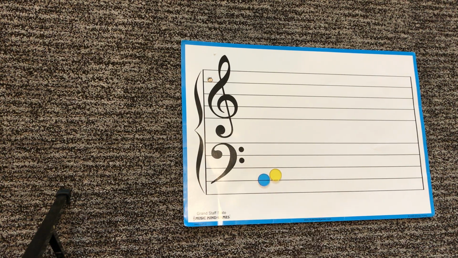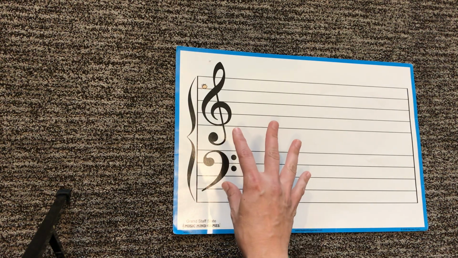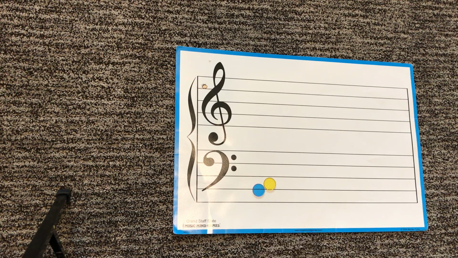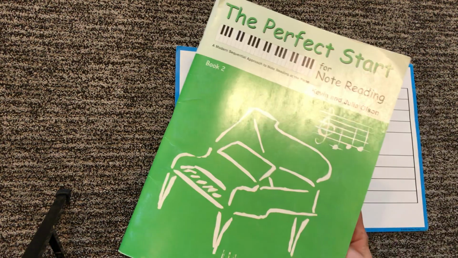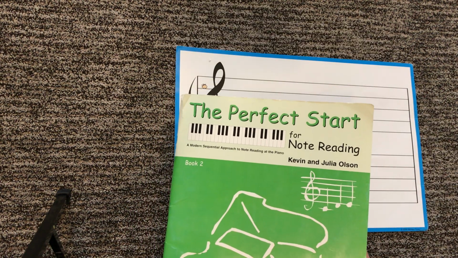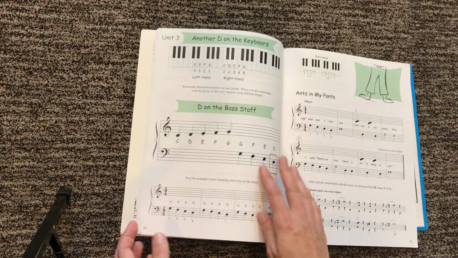Now for the spiel about why this is important. While we do want to know the notes on the staff, be able to identify them on the staff, and then be able to identify them on the piano, it's actually not something we use when we're reading music so much. So let's just open up this book. This is The Perfect Start by Kevin Olson. I actually haven't used this much. Someone gave it to me recently, and I've just grabbed it.